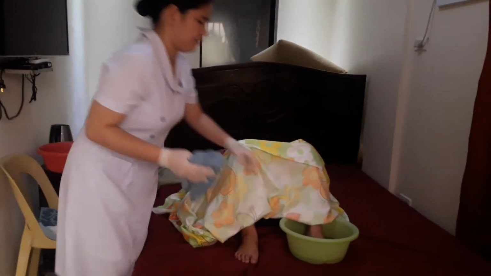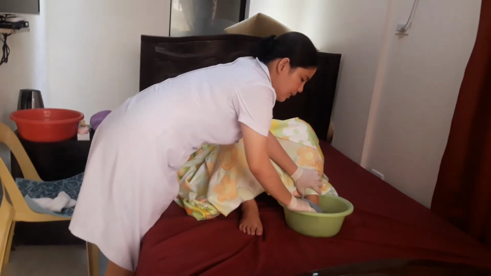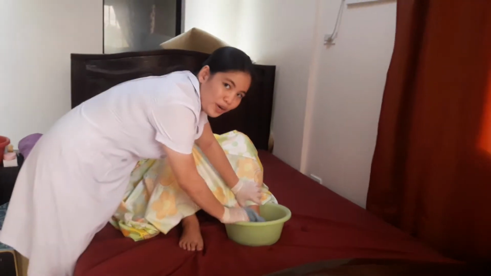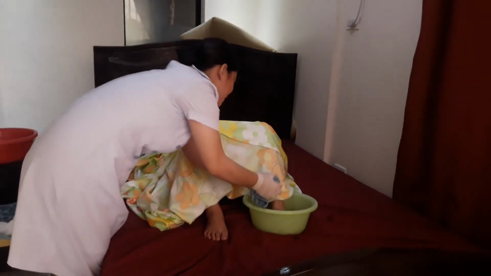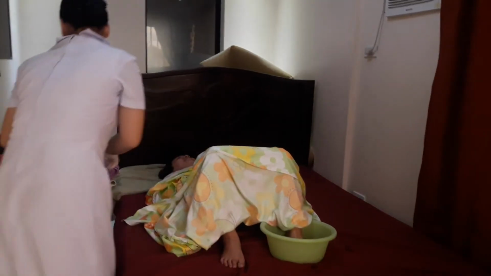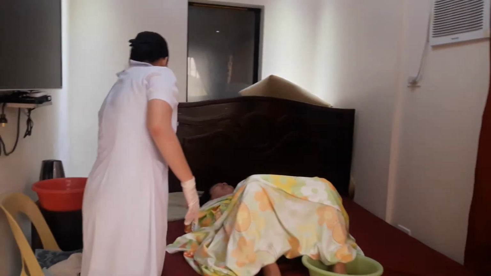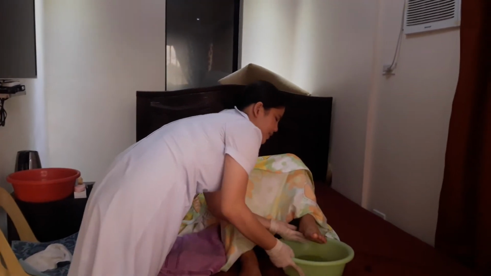And then we will now clean the feet of the client. So we should pay particular attention to the spaces between the fingers, the toenails. And then pat it dry. Rinse and then pat it dry.